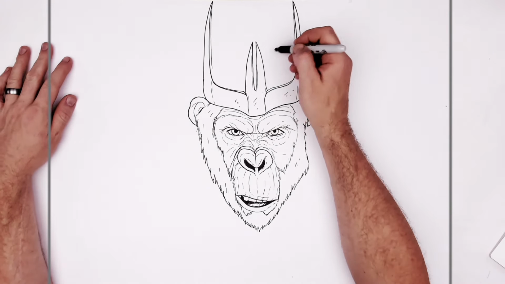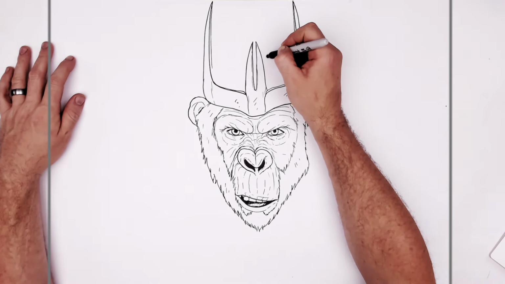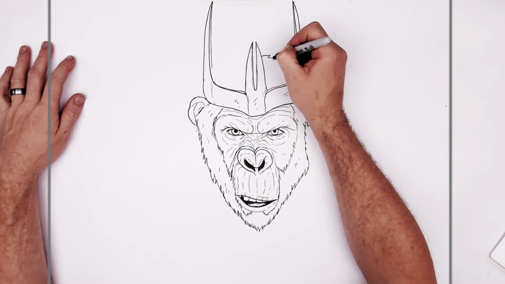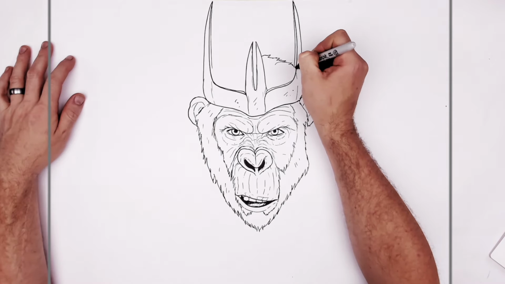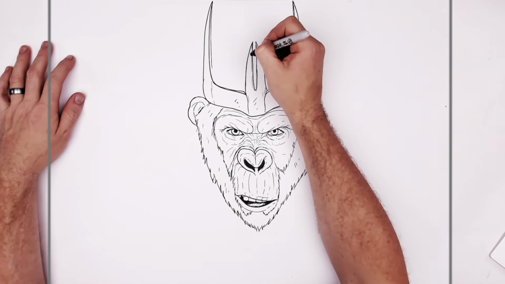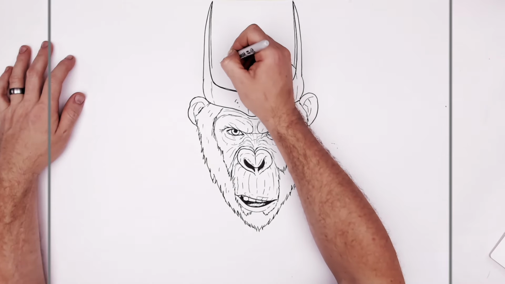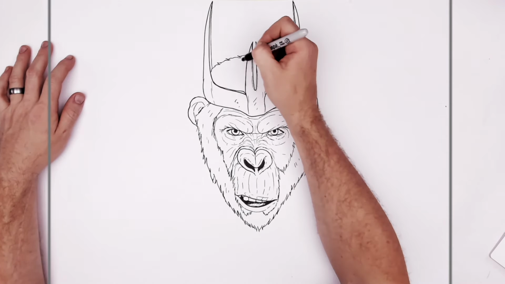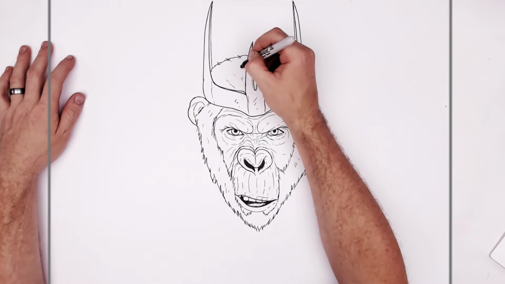And then his hair at the back, so kind of like say here. Some textures just going all back here.